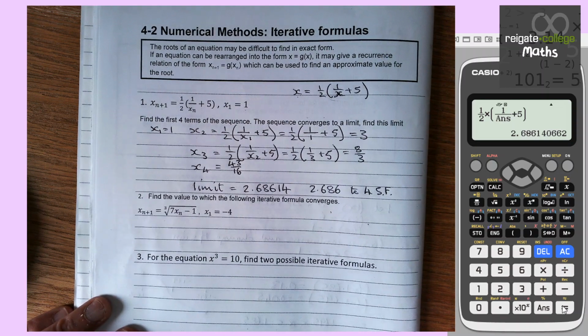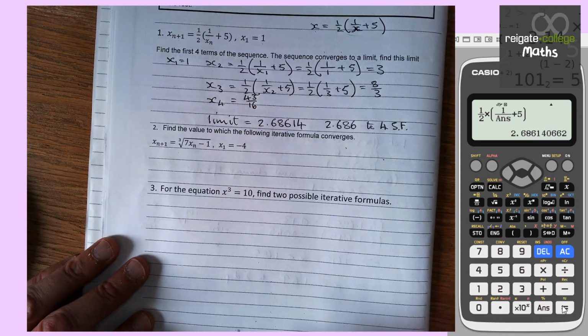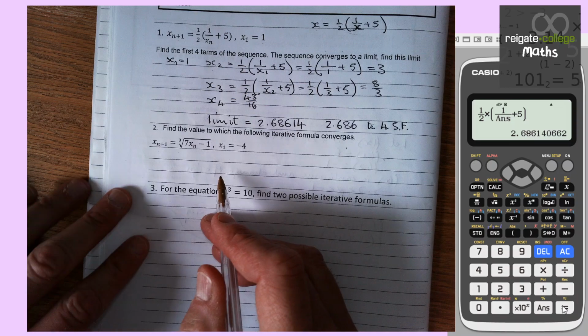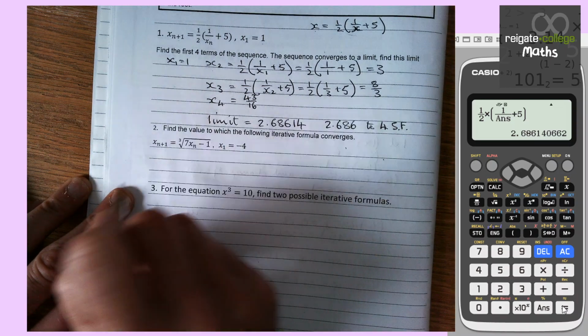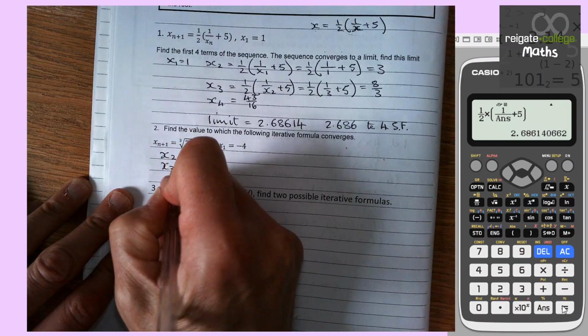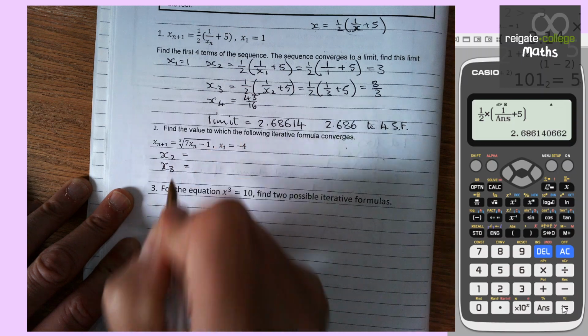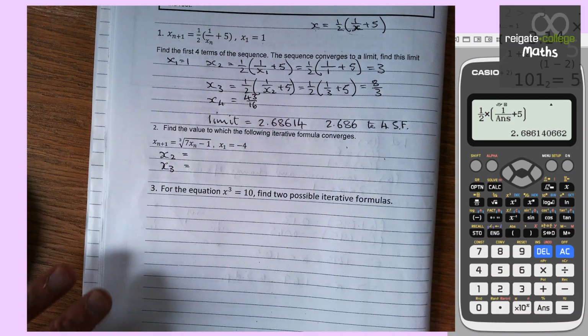Okay, so let's look at the second example. Let's go through this maybe a little bit quicker. So here we've got x1 equals minus 4. Let's write out x2 and x3, and then let's find what the limit is. So again, we're going to do it on the calculator.